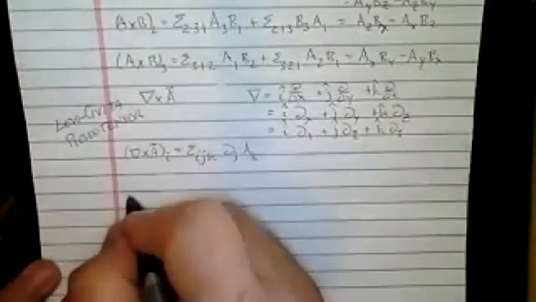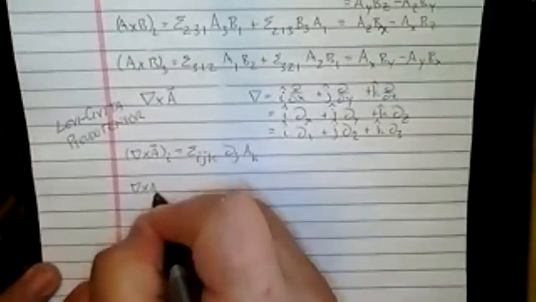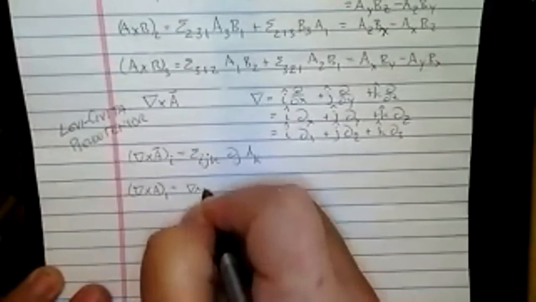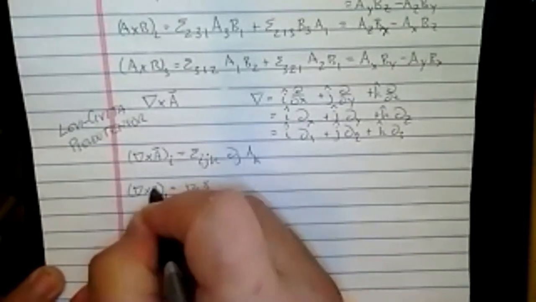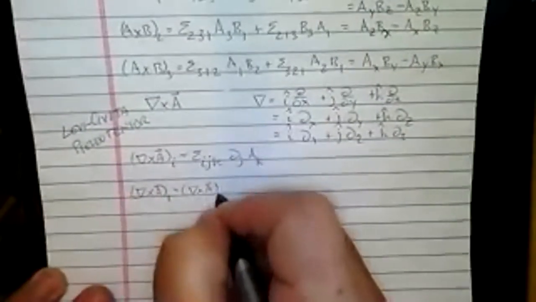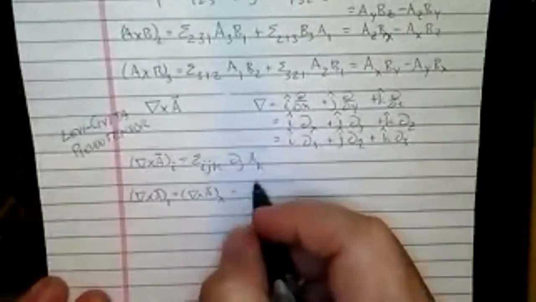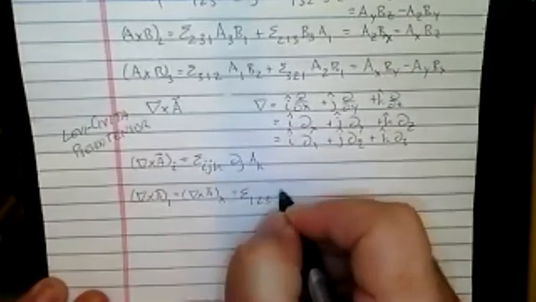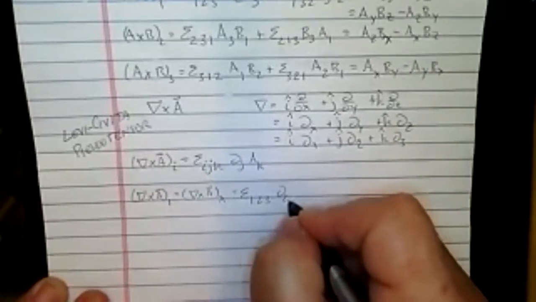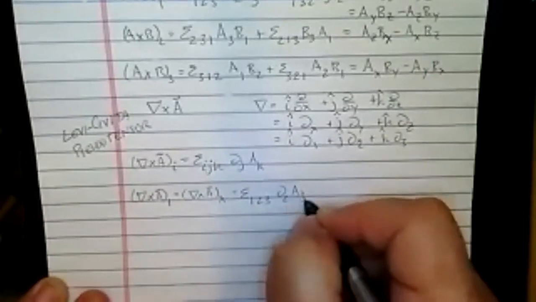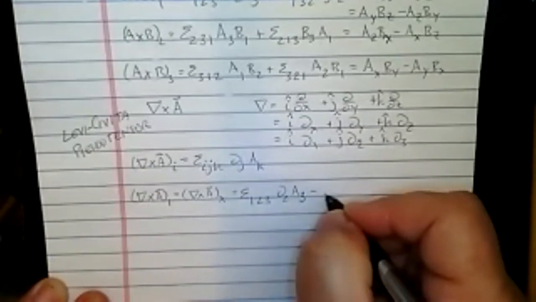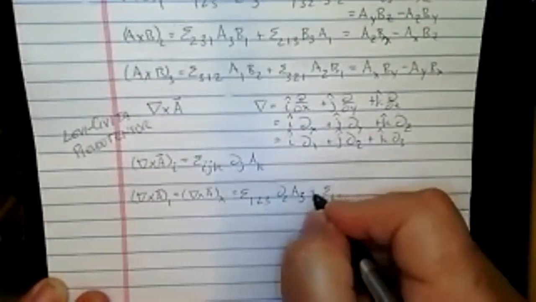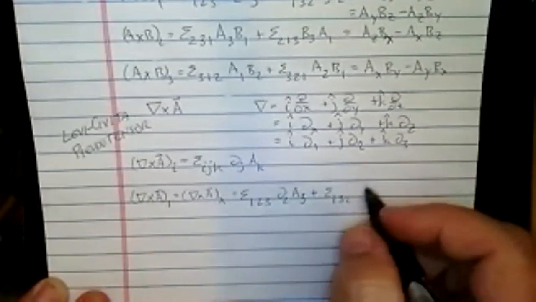So now we can say that del cross A sub 1, which is del cross A sub X, that's going to be epsilon 1, 2, 3 times partial 2 A3 minus epsilon 1, 3, 2, or actually I'll say plus because the epsilon is going to make the negative.